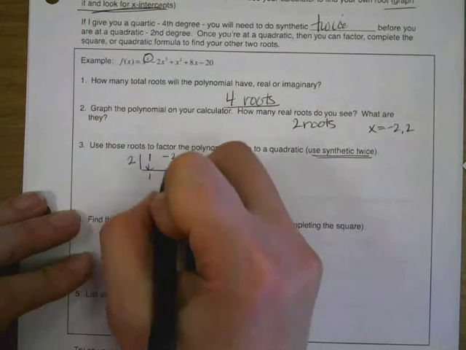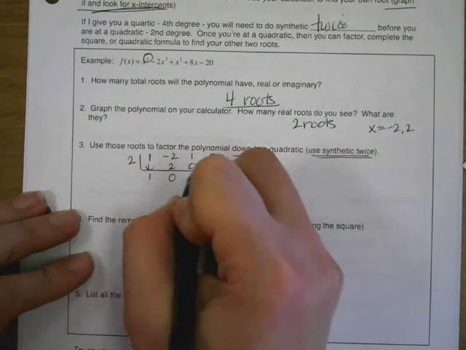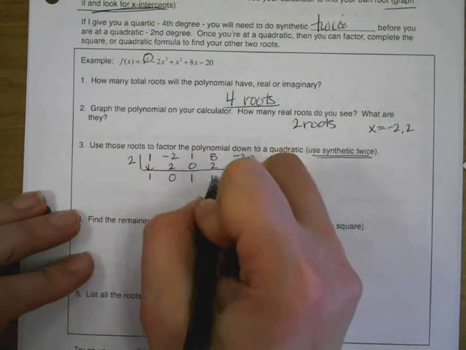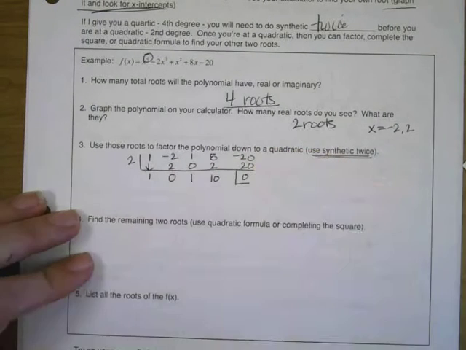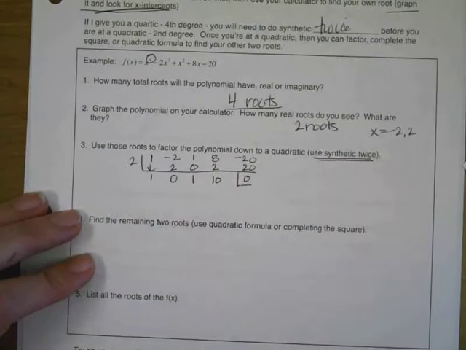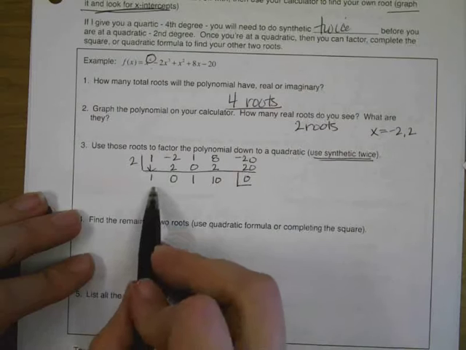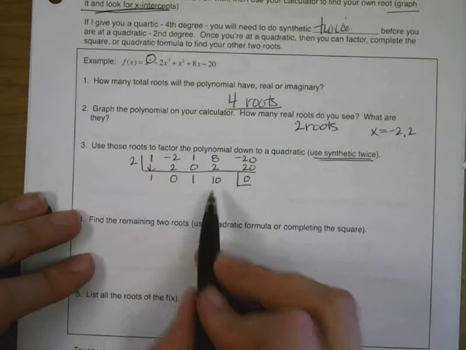Start the process. So bring down the 1, 2, 0, 0, 1, 2, 10, and 20, which gives me a remainder of 0. So now I'm basically down to a cubic. I now have x cubed plus 0x squared plus x plus 10.